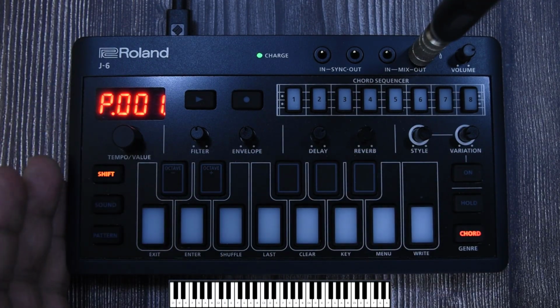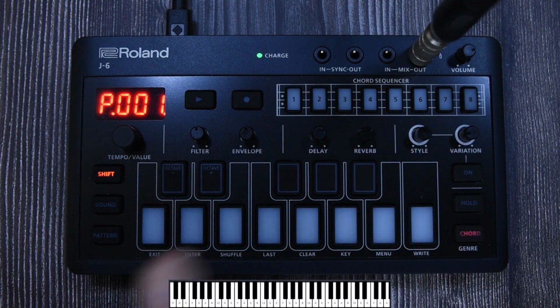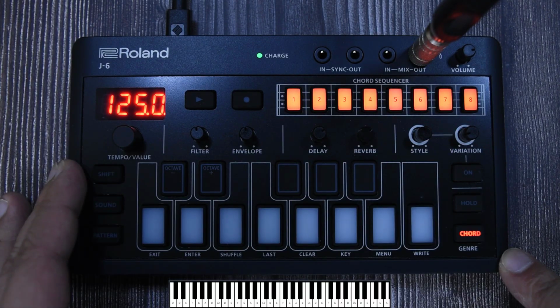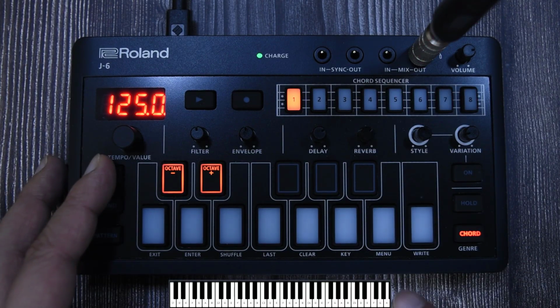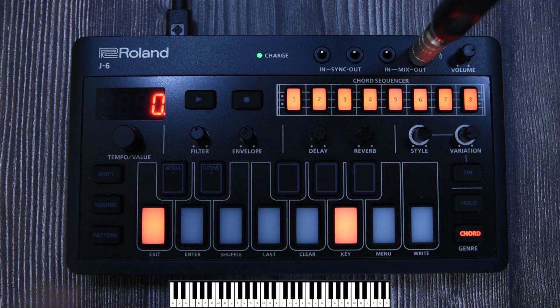And again, you have 100, so it's a lot. The question is, how can you change the key? By default, they all start on C. I'm going to press chord to get out. When you go to Shift, you can go to the one that says key. If I press it, it will go right here, and notice that now you have exit.